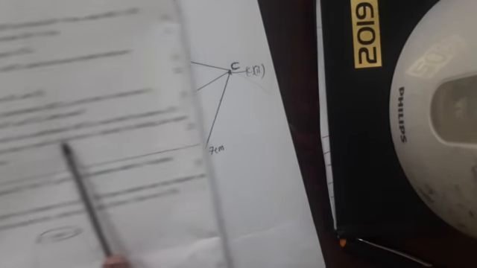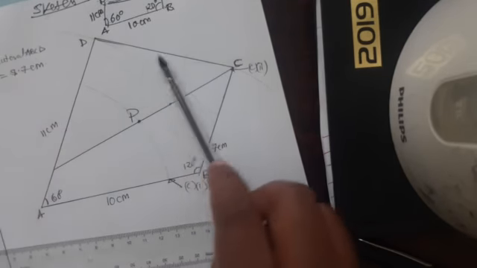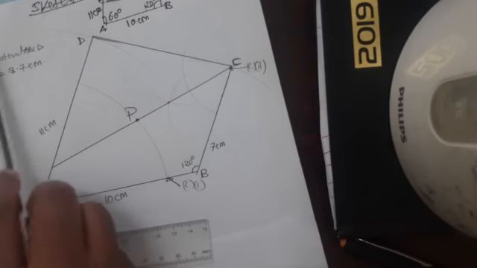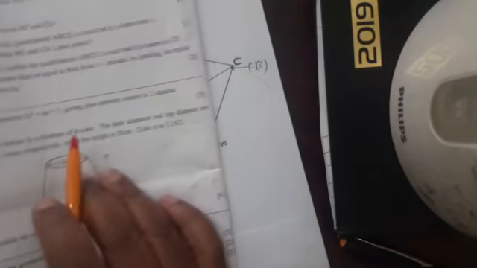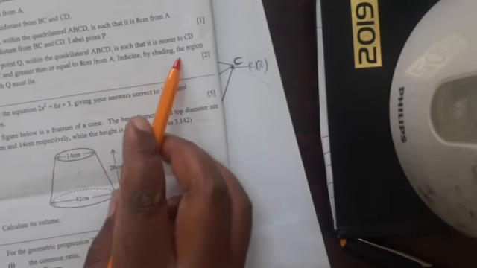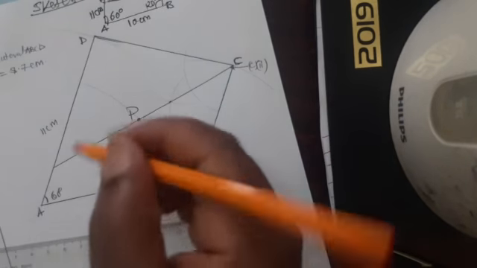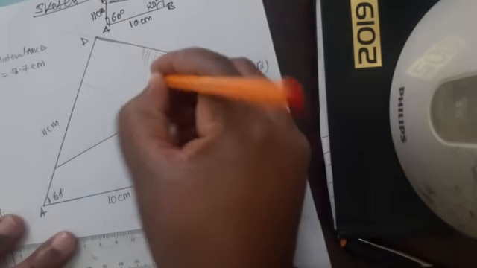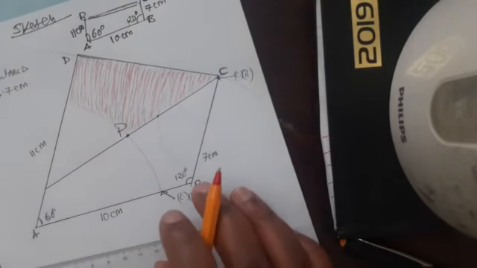Greater or equal to 8 centimeters from A, meaning that you must be this side. Okay? So indicate by shading the region in which Q must lie. So we are going to shade this region. All right? This is the region. Okay, so that is your shading, and we are done.